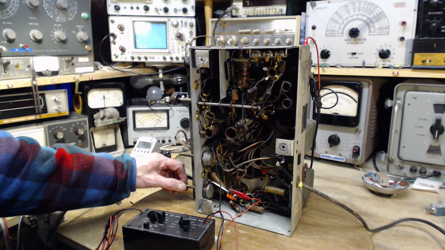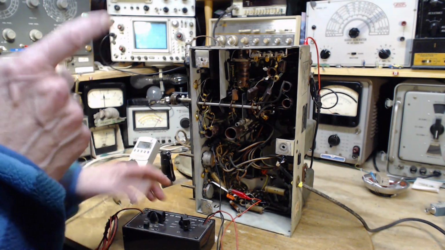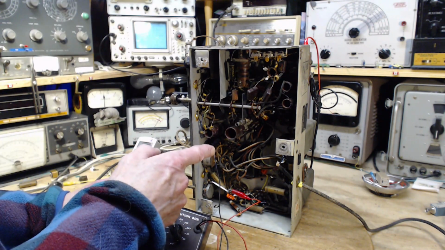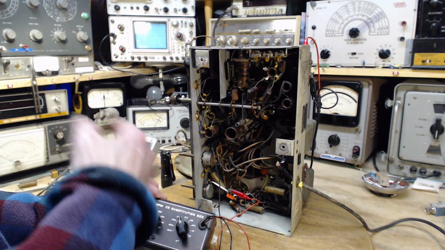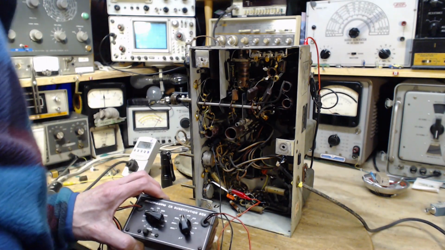This is dramatic because if you install the proper size capacitor, then you're going to limit the audio output of this receiver. You're going to lose a lot of high frequency sound, which actually sounds great.